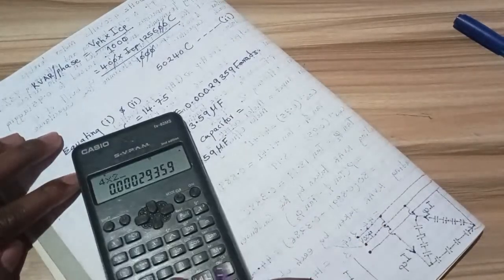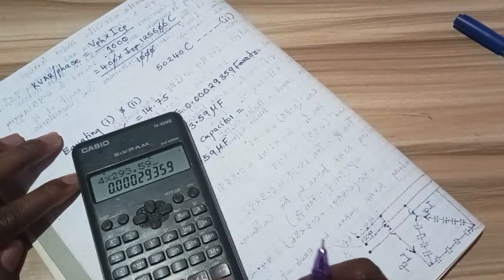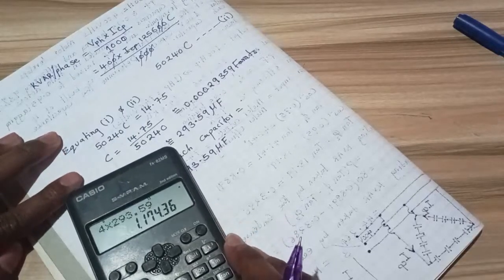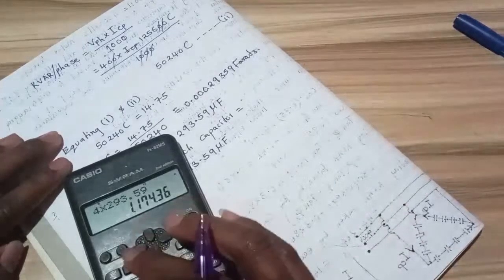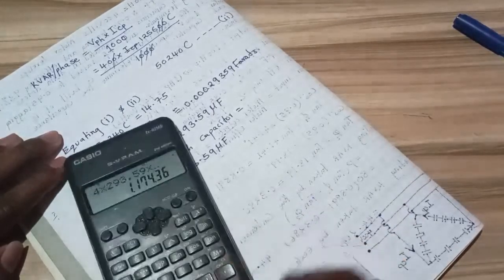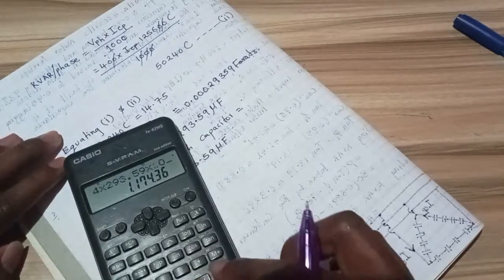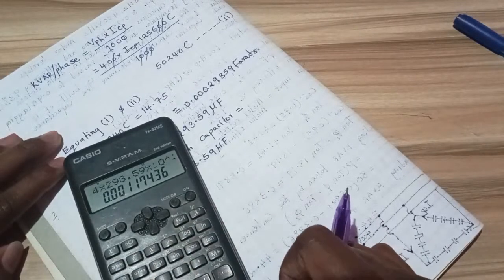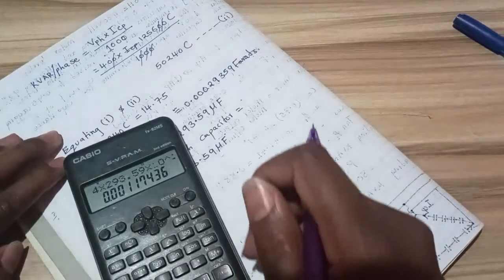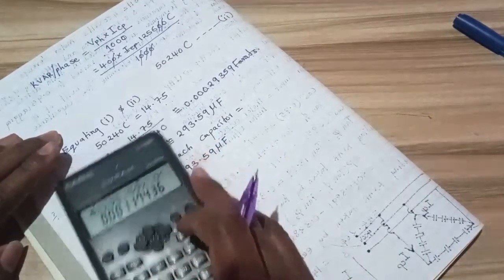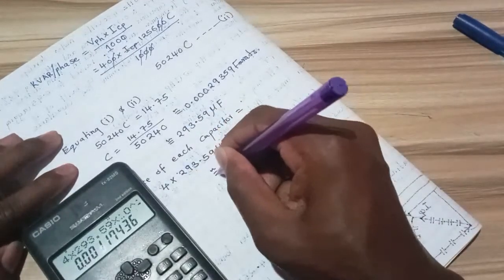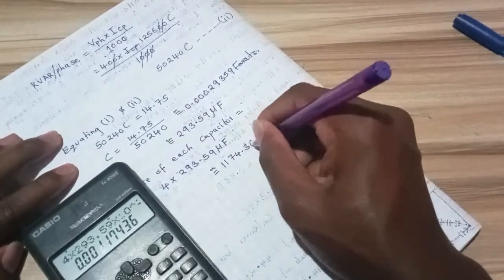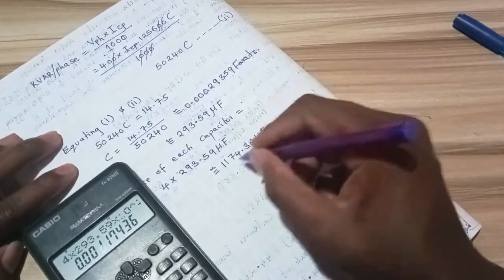This is 4 times 293.59, multiplied by 10 to the power -6, and again this gives an approximate value of 1174.36 microfarads.